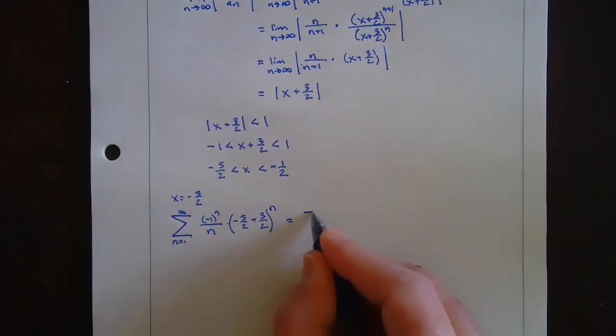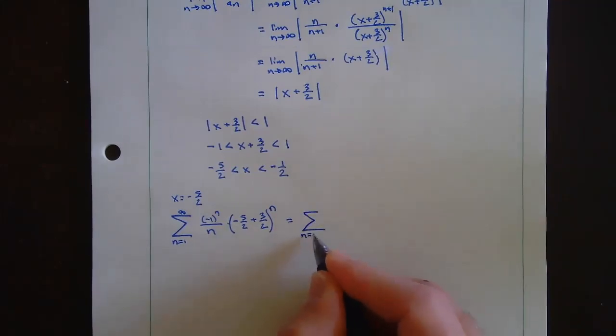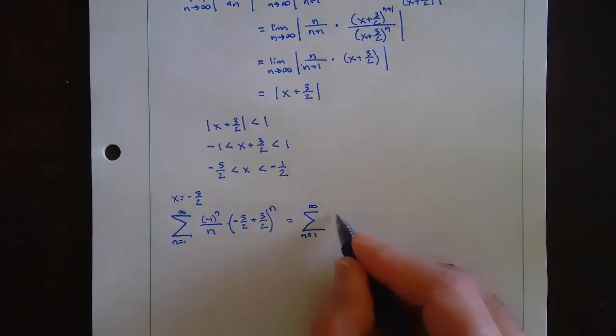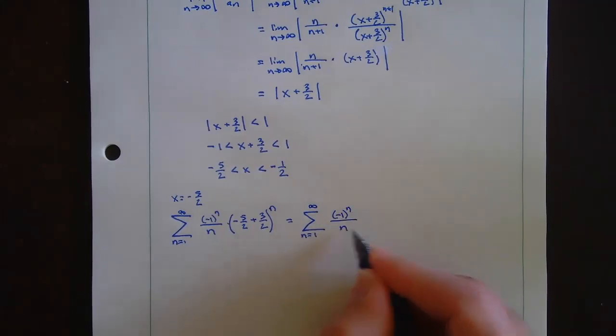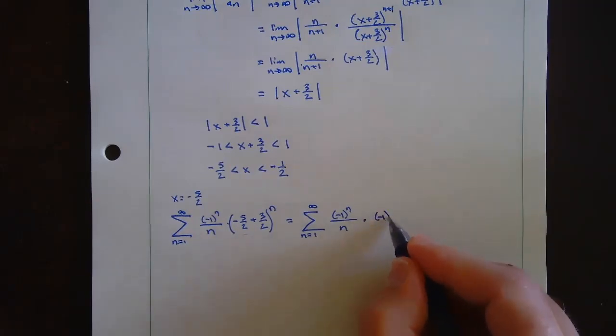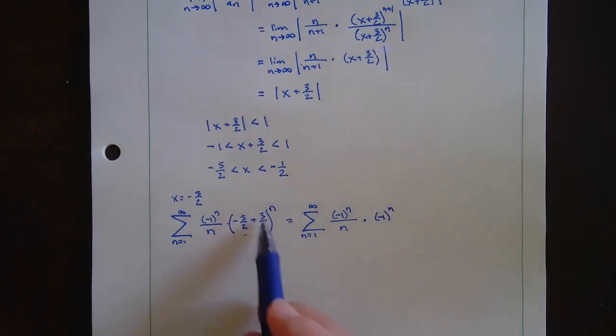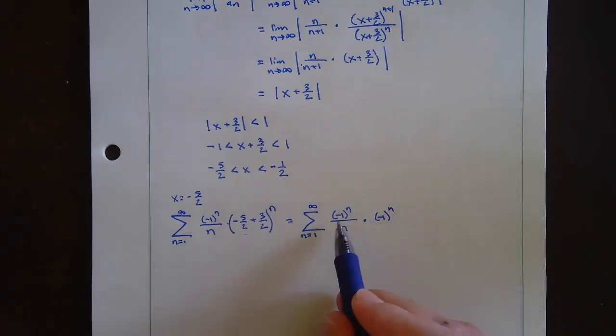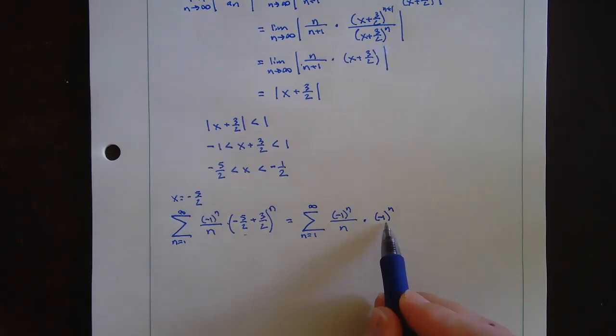So this is equal to the sum from n equals 1 to infinity of -1 to the n over n times -1 to the n, because that's the -1 right here. Then we have -1 to the n times -1 to the n, and that would be -1 to the 2n.